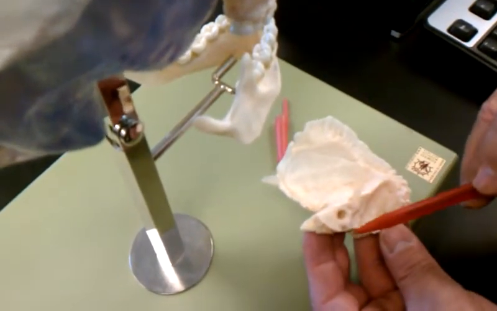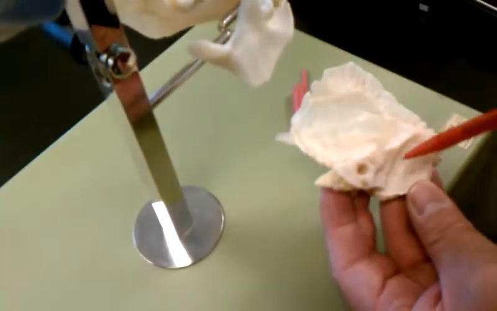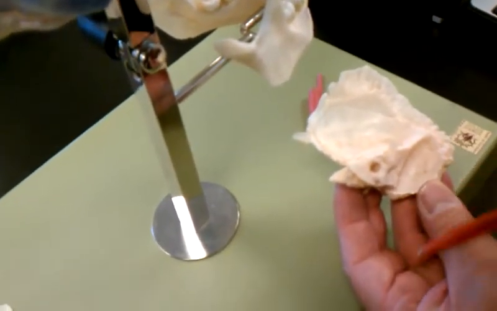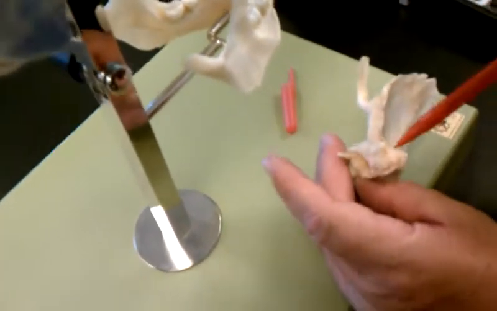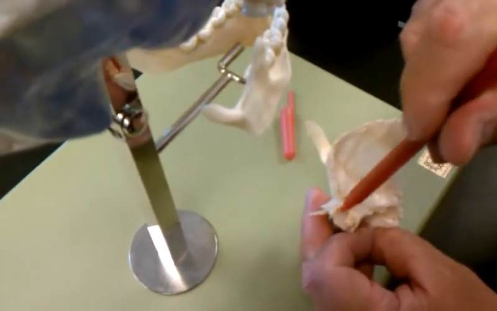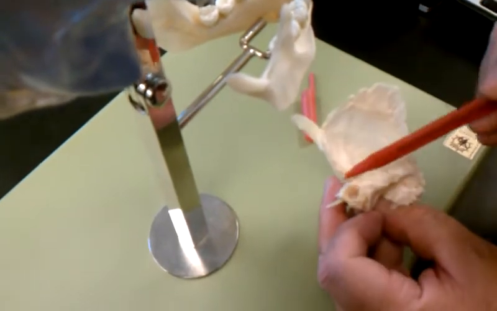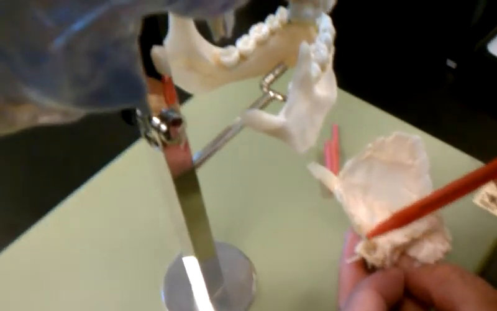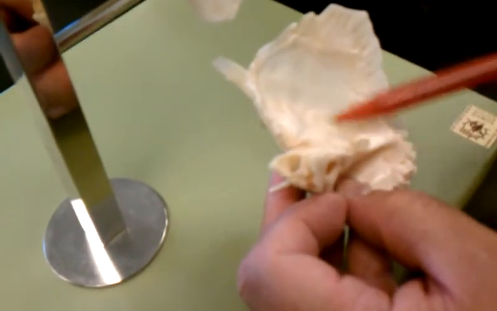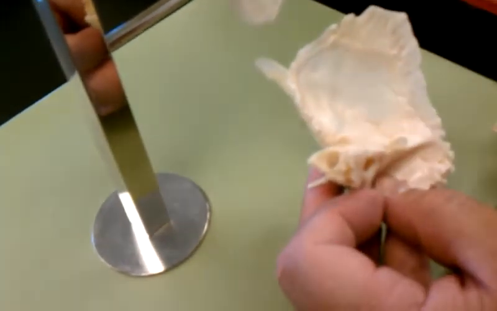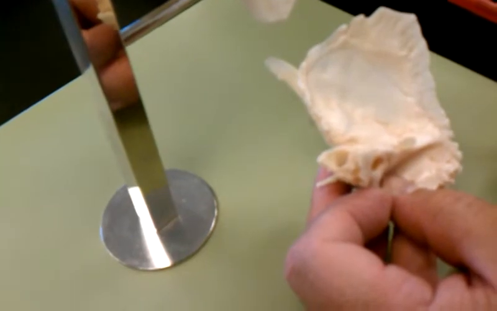And we cannot see here the jugular foramen because it's formed partially by the temporal bone and by the occipital bone. But we can see over here the carotid canal. And this portion here will be part of the foramen lacerum, which is formed by the temporal bone and also by the sphenoid bone there.